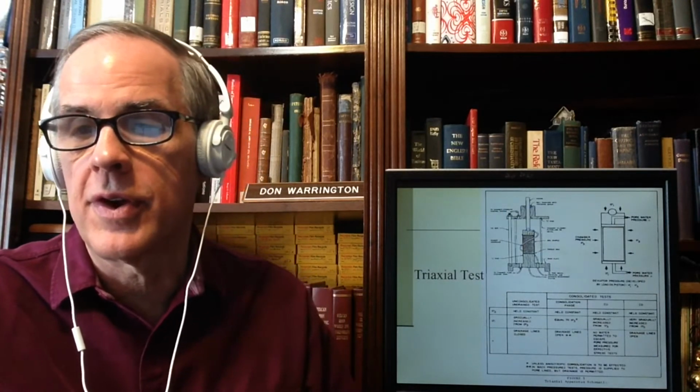In a consolidated, undrained test, it's gradually increased from there, the same, and no water is permitted to escape, and pore pressure is measured for effective stress test. Last but not least is the consolidated drained. Very gradually increased from the same one, and the drainage lines are open. And obviously, if it's a clay, then you've got the low permeability of the clay, which keeps water in.